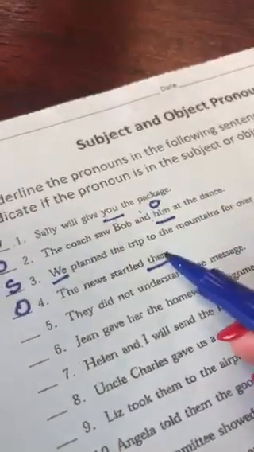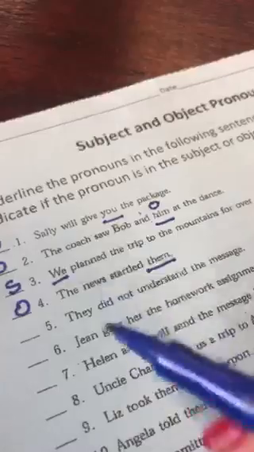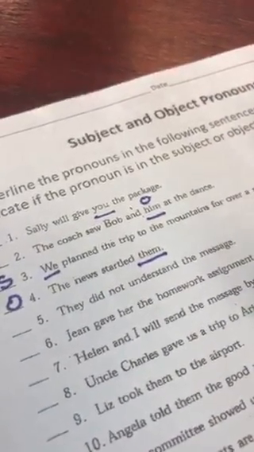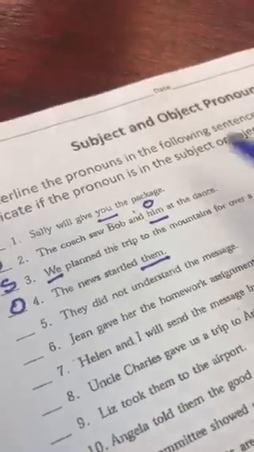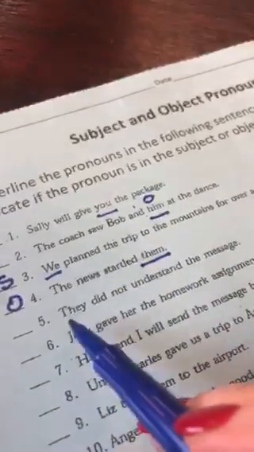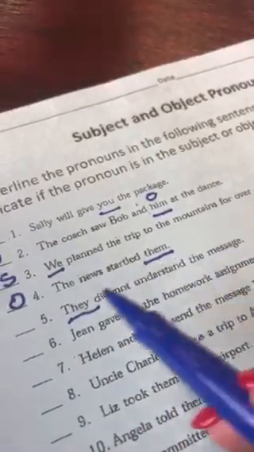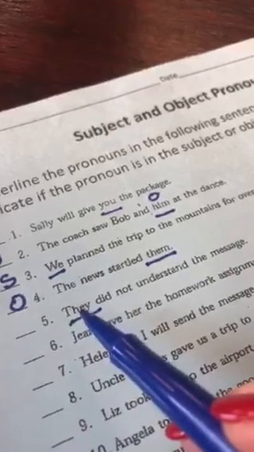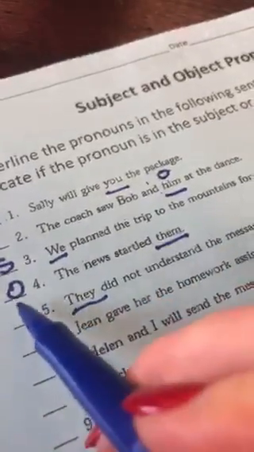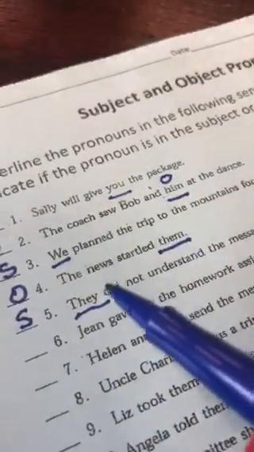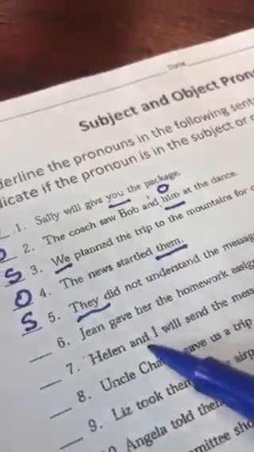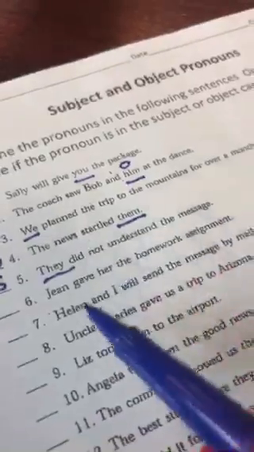So to study for this test, you can either memorize all the pronouns that are subject and all the pronouns that are object, or you can see where the verb is and how it's being used. They did not understand the message. In this case, the subject is they. They are the ones that didn't understand. So it is a subject pronoun. They went to the store. I went to the store with they. See, it can only be a subject pronoun.